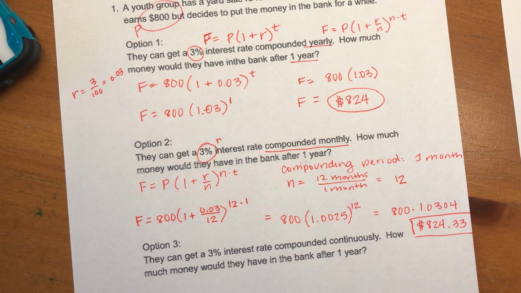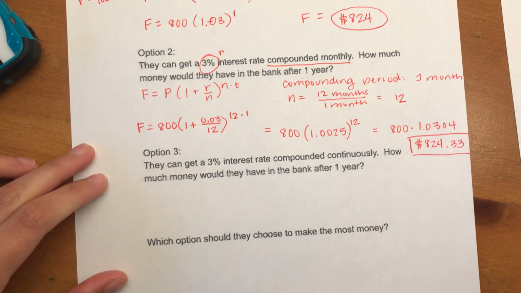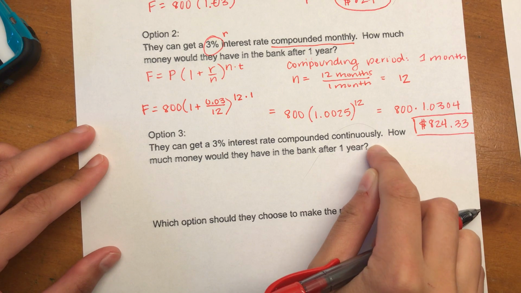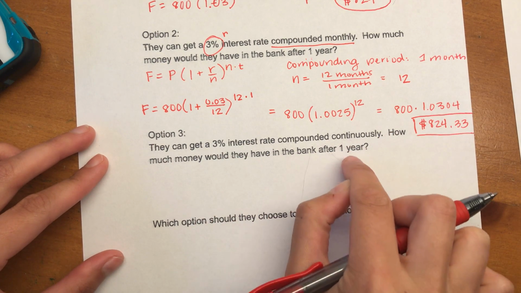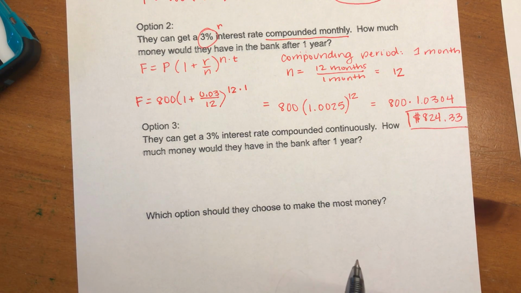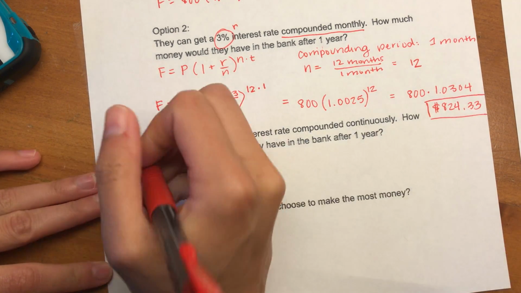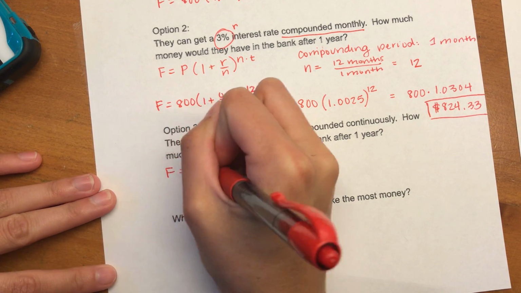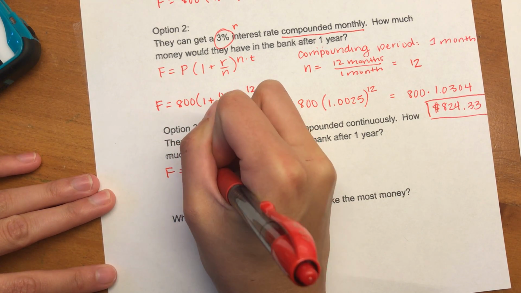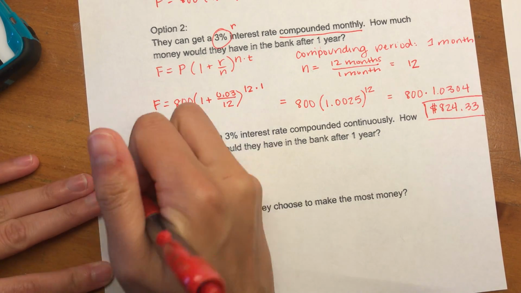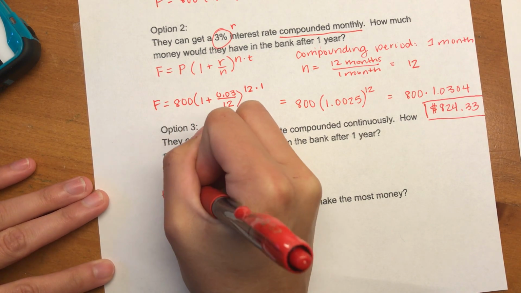Let's talk about option 3. We get a 3% interest rate compounded continuously. How much money would they have in the bank after 1 year? Okay. So now this is where we're going to use our new formula. So the compounded continuously formula is PERT, P times e to the RT, and we know my P value is 800.